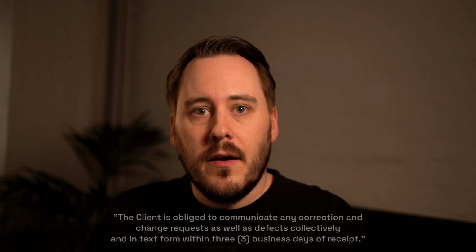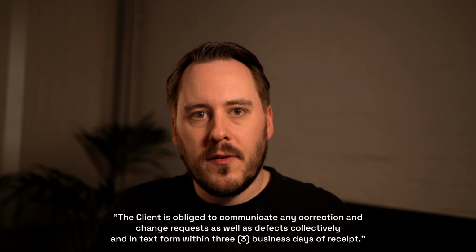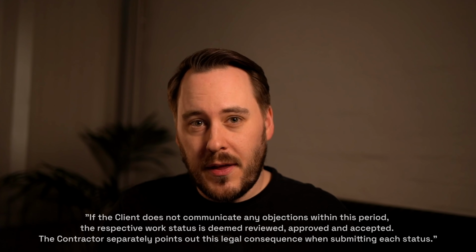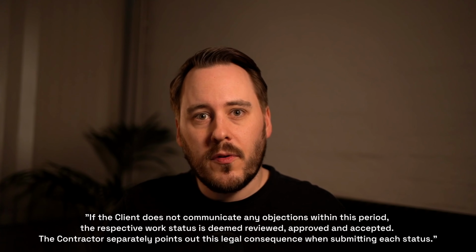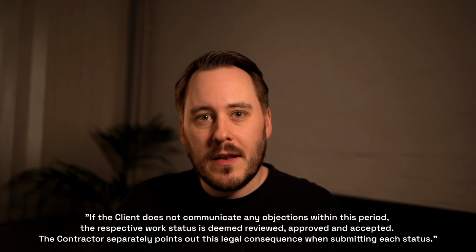Here's how my terms handled it, and this clause has saved me more nerves than any other. Feedback comes collected, in writing, within 3 business days of delivery. If nothing comes, the delivered version counts as approved. And I point that out with every single delivery so it never lands as a surprise. Think about what that changes.